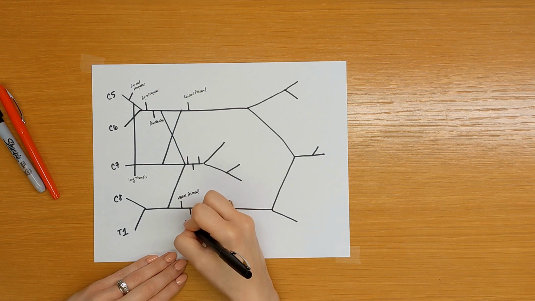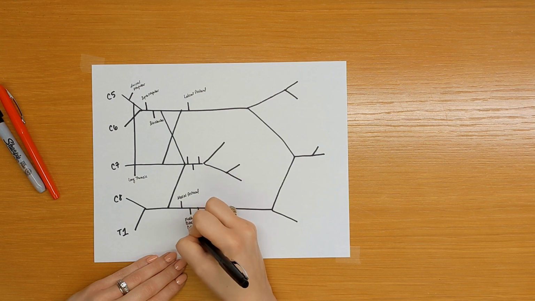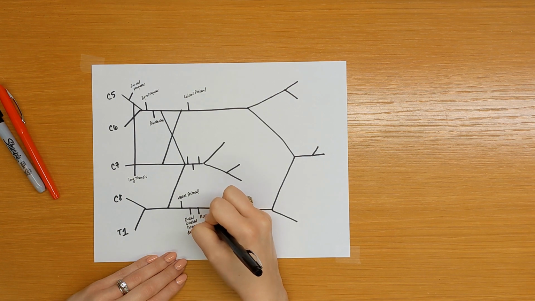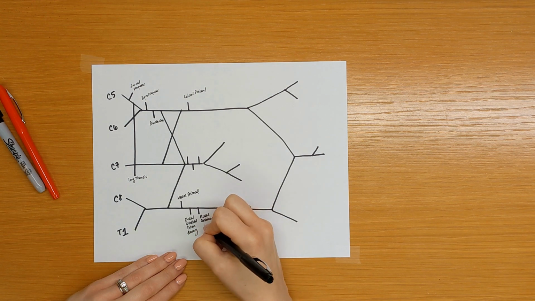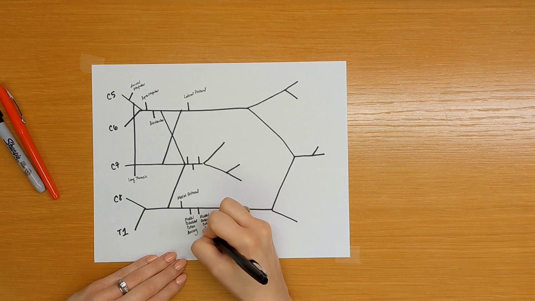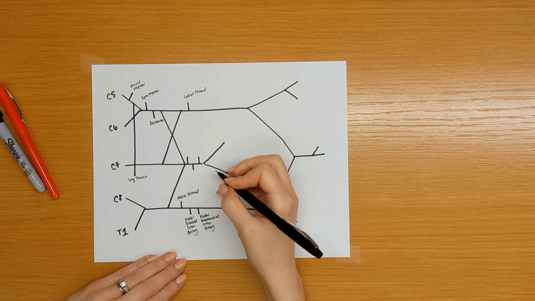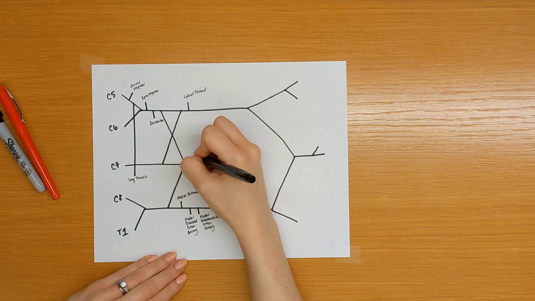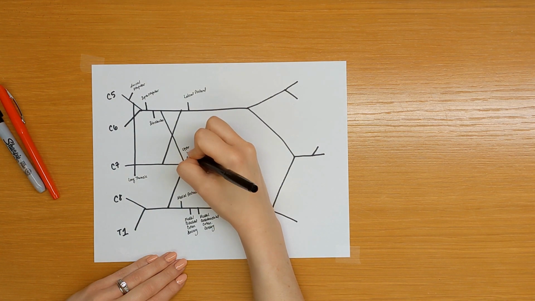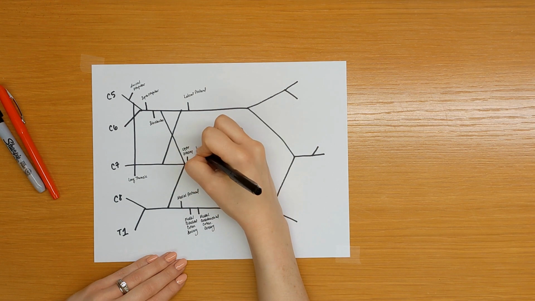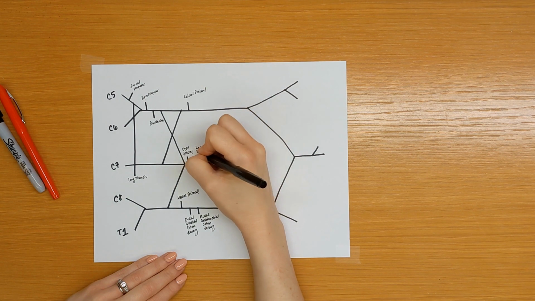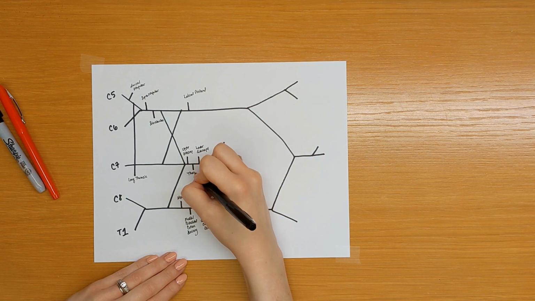These two branches, this is our medial brachial cutaneous sensory nerve branch. This is our medial antebrachial, that's forearm in Latin, cutaneous sensory nerve branch. In the middle here, this is our subscapular nerve, our upper subscapular, and our lower subscapular. And then this is our thoracodorsal nerve.